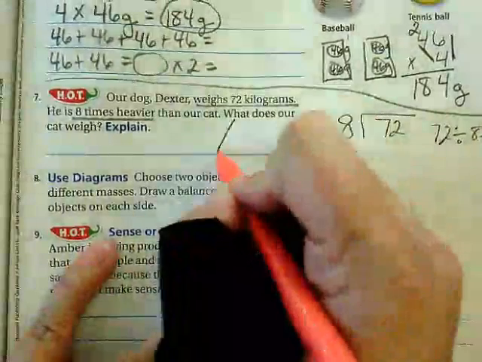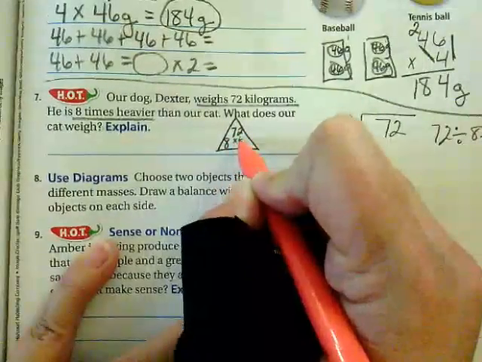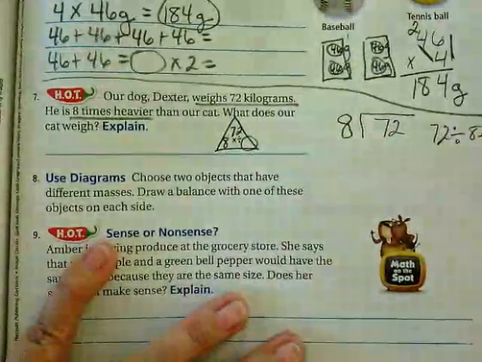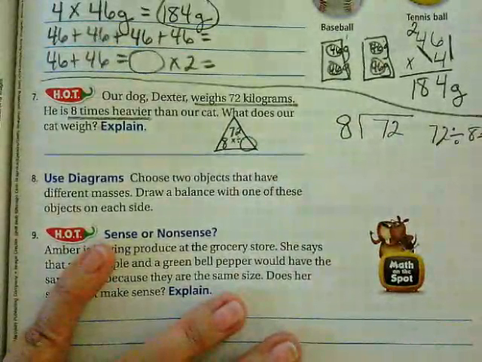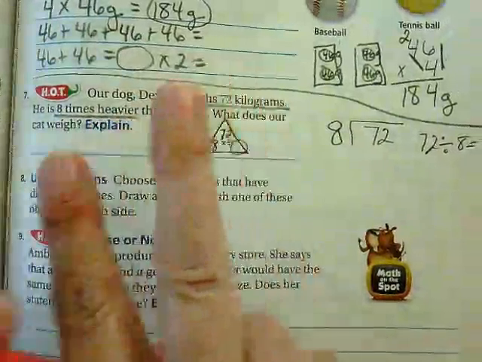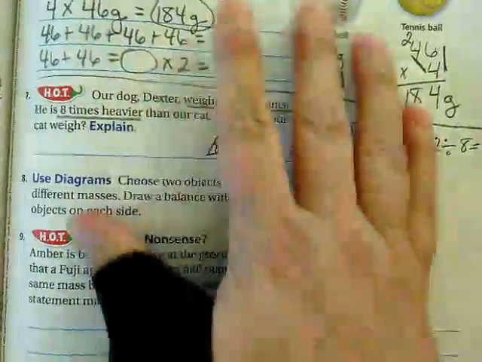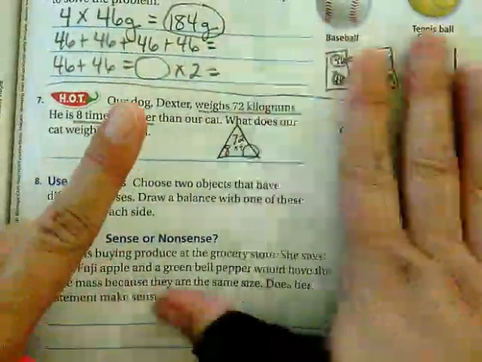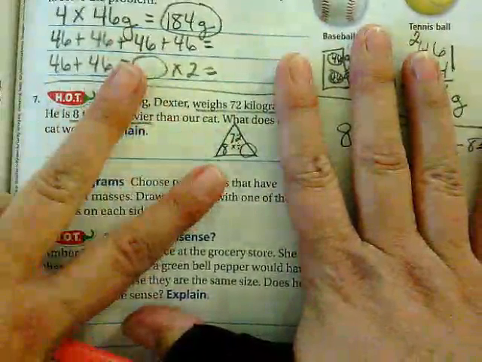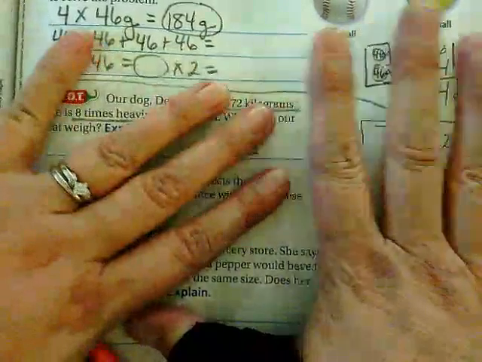Or you can use your fact families and come up with that missing number. So 8 times what equals 72? Well, let's count it out. 8, 16, 24, 32, 40, 48, we're going to 72. We're at 48, 56, 64, 72.